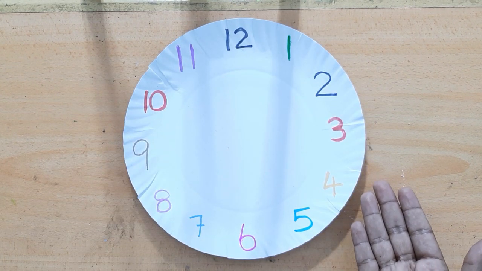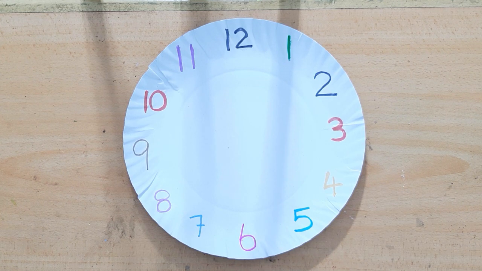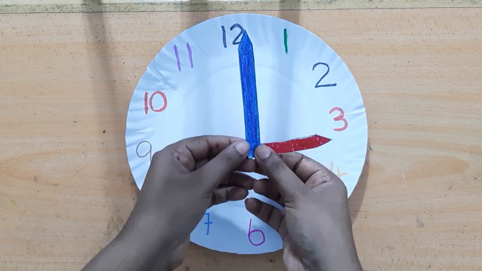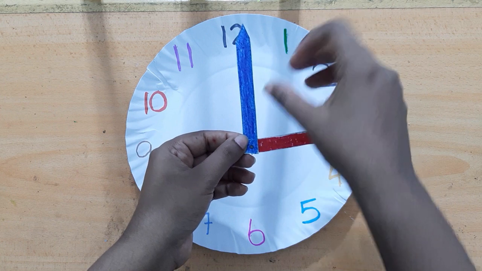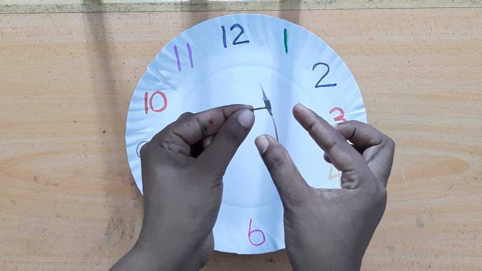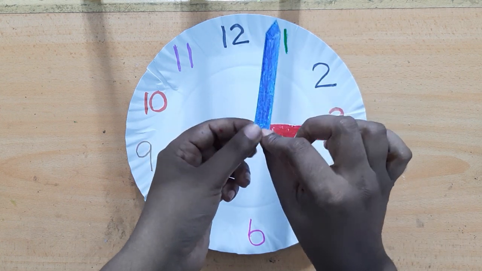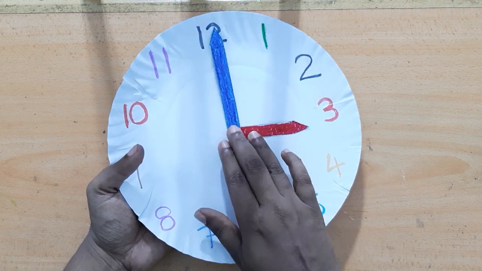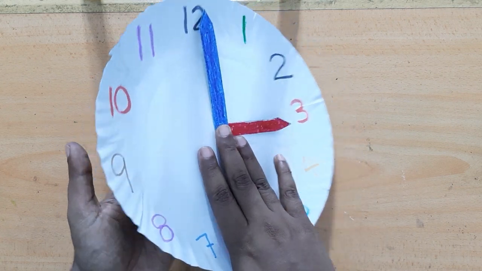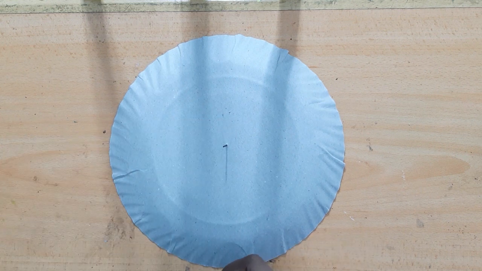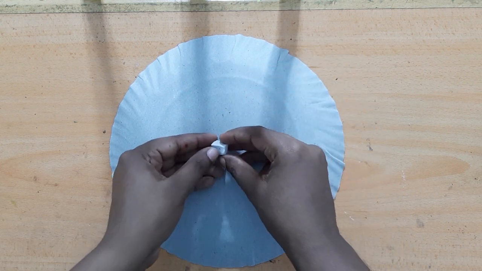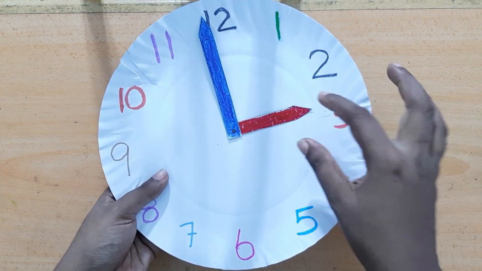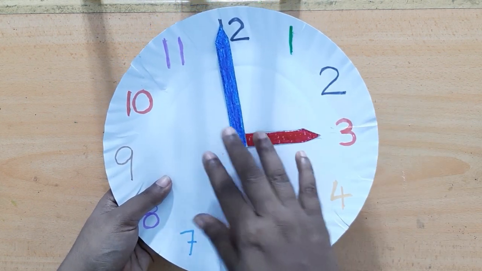After writing numbers on the paper plate, you can make the short hand and the long hand. And you can fix this short hand and the long hand to the clock using a little nail or a drawing pin. Turn to the other side. And teacher is using a piece of eraser to secure the pin. It's our little clock.